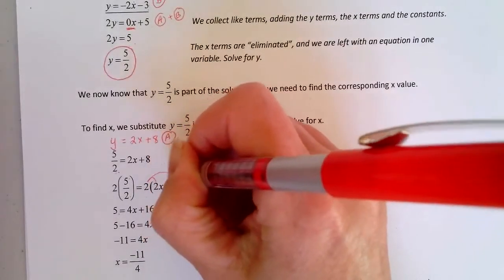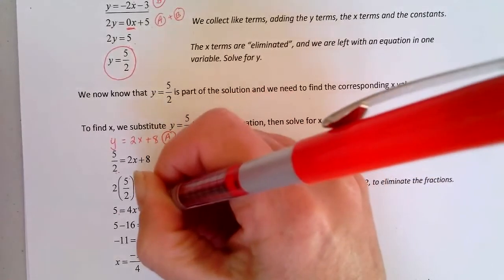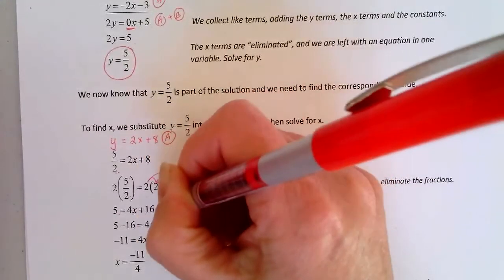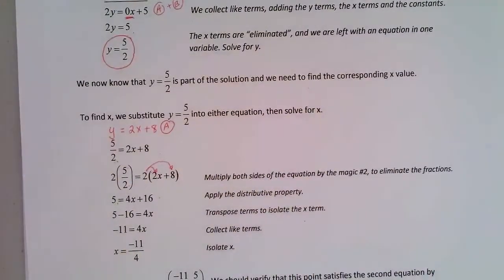And on the right-hand side, we have to apply the distributive property. So 2 times 2x gives 4x, and 2 times 8 is 16. And then we're going to proceed to isolate the x term. So I'm transposing the positive 16 to the other side to get negative 16, clean it up, and then we divide both sides by 4 to find that x equals negative 11 over 4. So we have now found the x value for our solution.